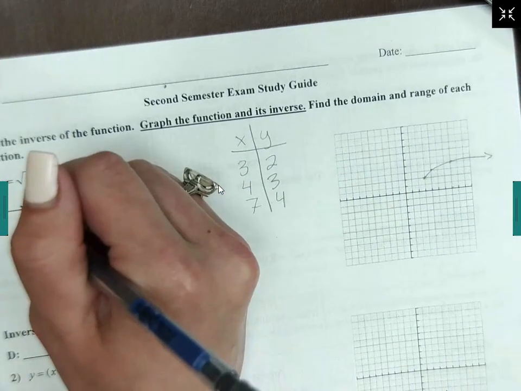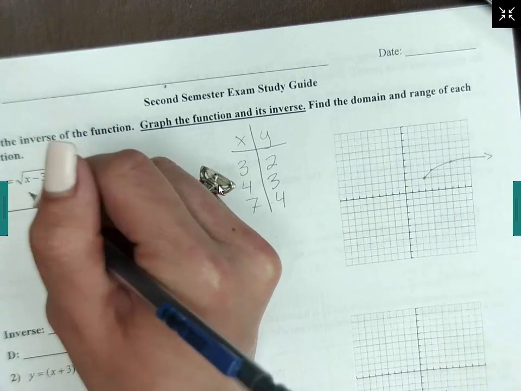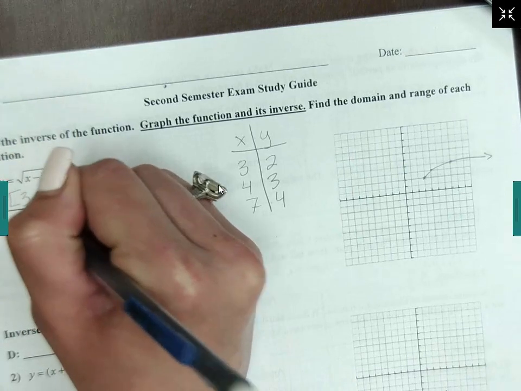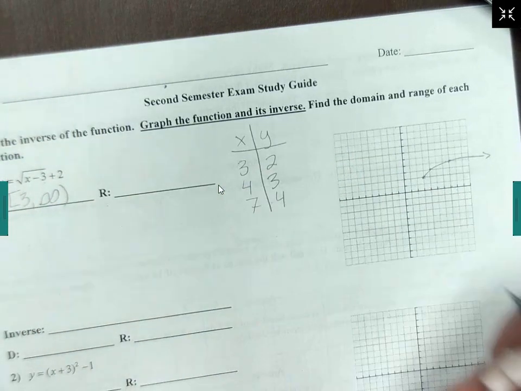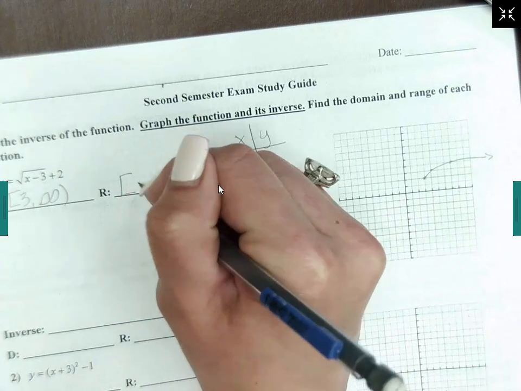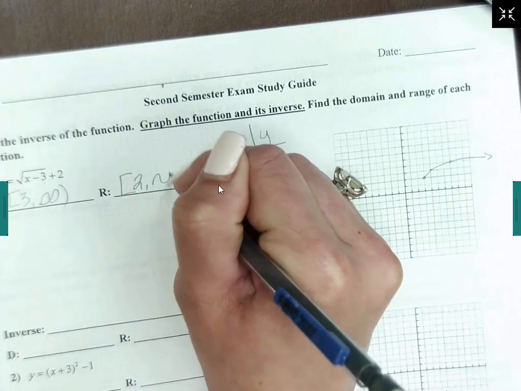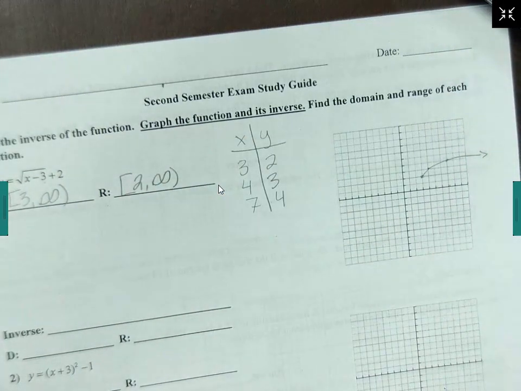Domain: how far left does this go? 3, so it's 3 to infinity, and our range is 2 to infinity. The bracket is very important here because both of the points 3 and 2 are actually on our graph. 3 is in the domain of this function, and 2 is in the range.